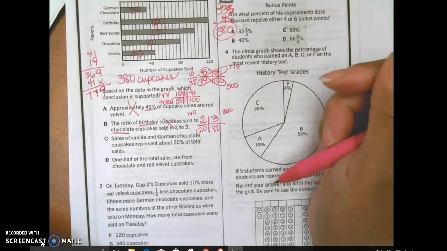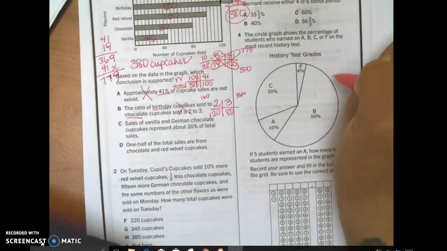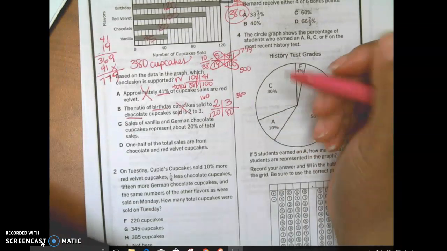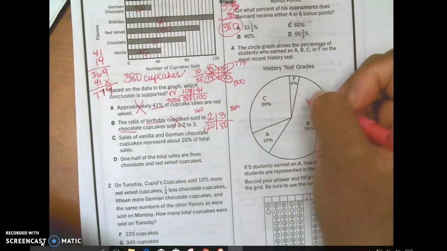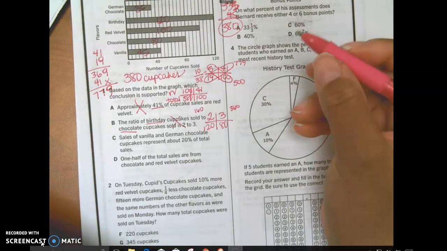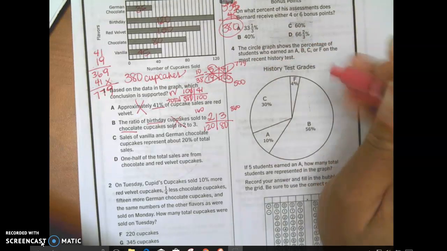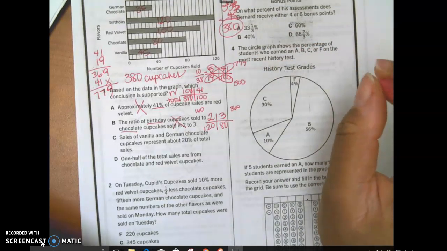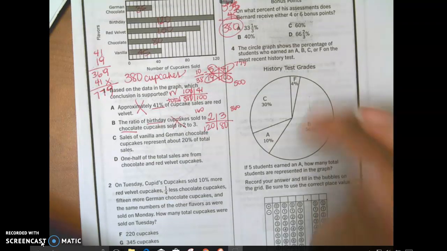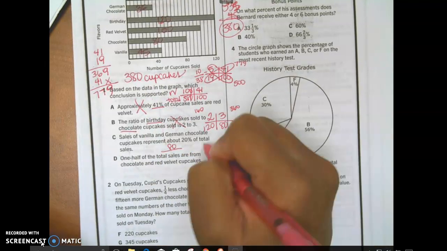Sales of vanilla and German chocolate represent 20% of the total sales. What's vanilla? 45. And what's German chocolate? 35. How many cupcakes is that? 80 out of what?